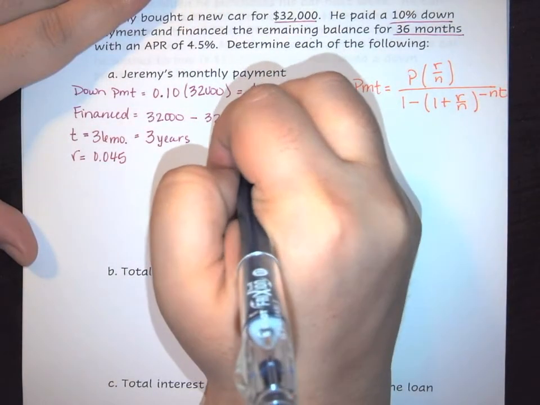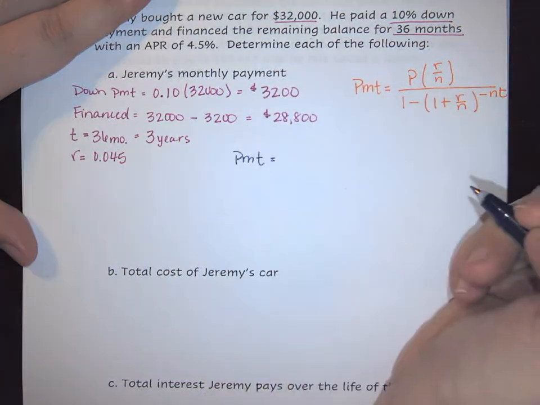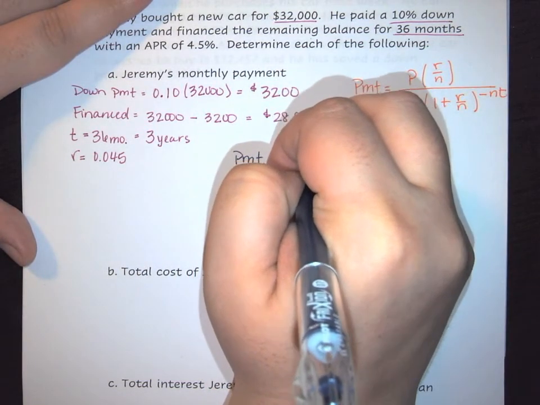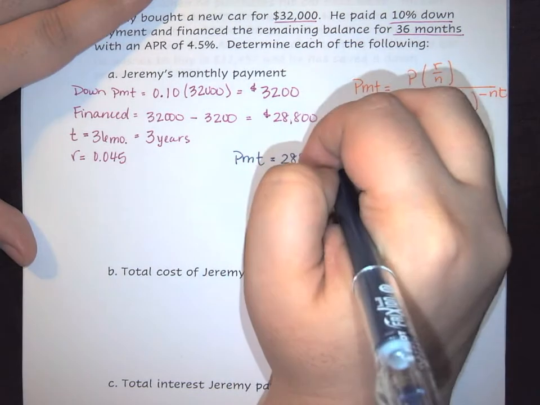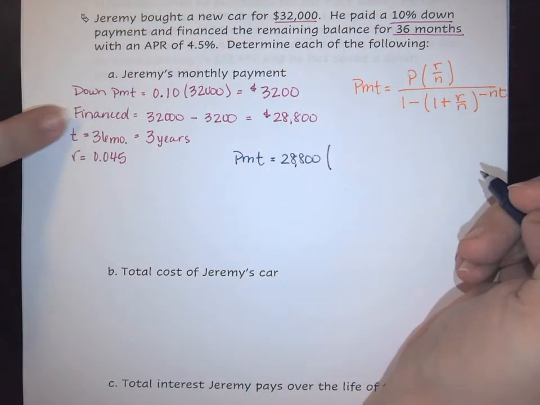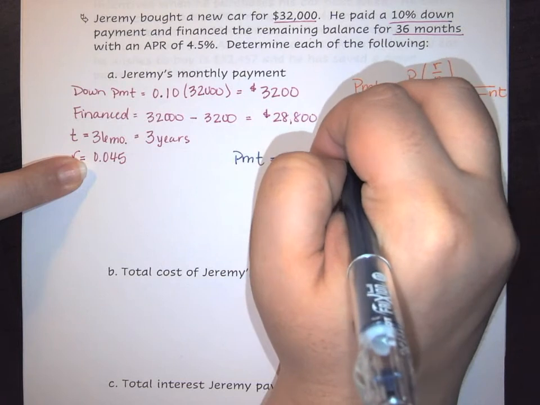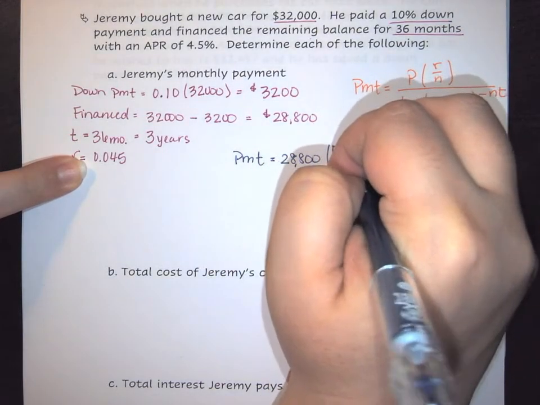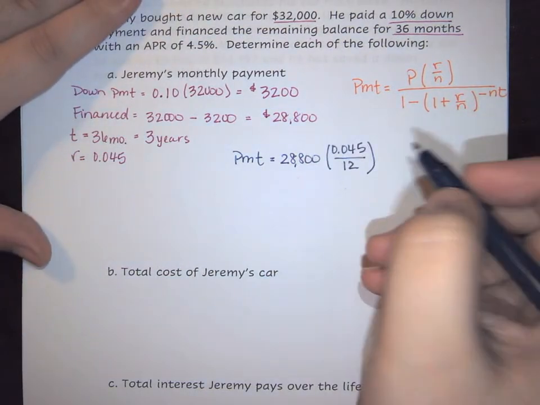So we're going to have your payment is, the P is the amount financed. So this is $28,800. We're going to multiply that by your rate, which was 0.045, divided by N, well, it's 12 for monthly payments.